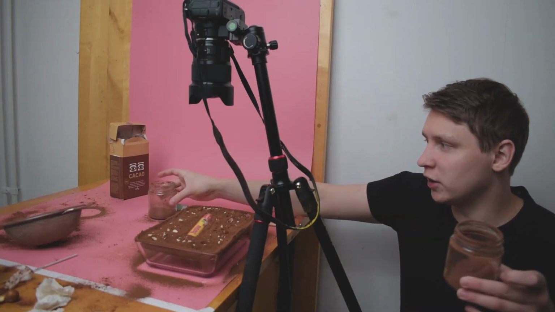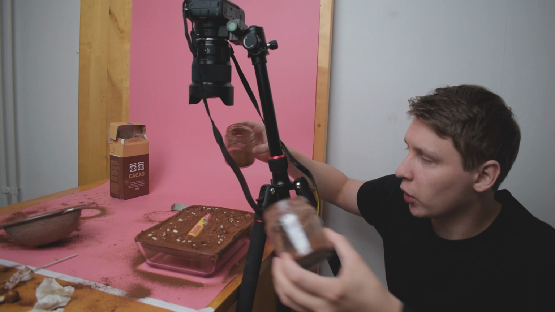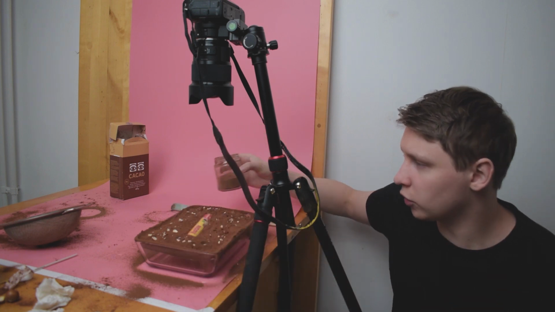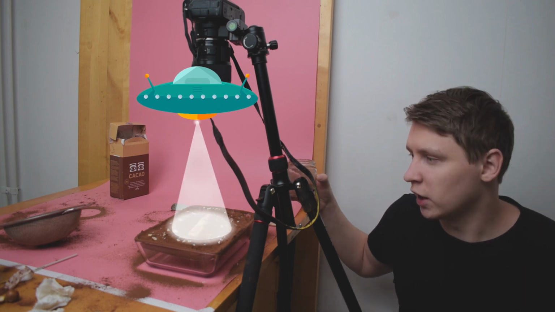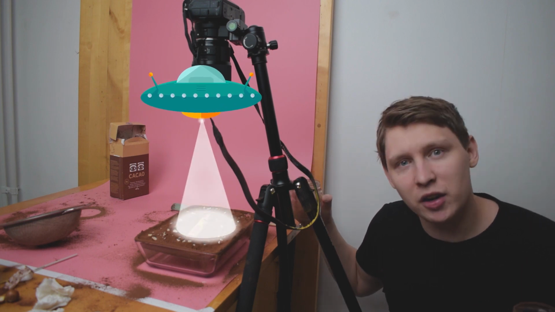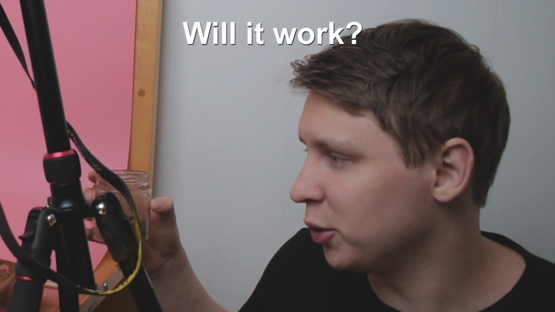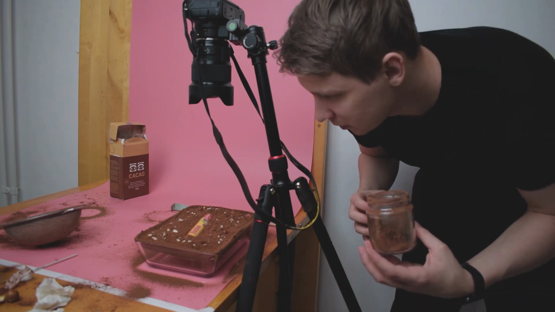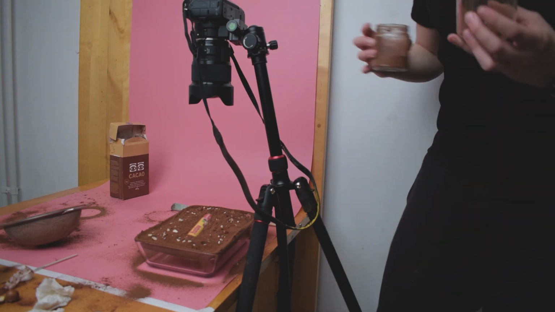So I have filled these two jars with powder, and then basically all I'm gonna do is pour this on top of the product, and when I reverse it, it hopefully looks like all this powder is being, I don't know, beamed up by a spaceship or something, revealing the product underneath. So I hope I can do this on one try, because it was a pain to set it up. Okay, wish me luck.